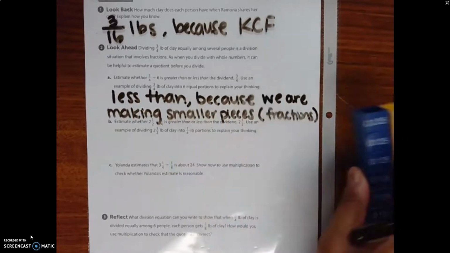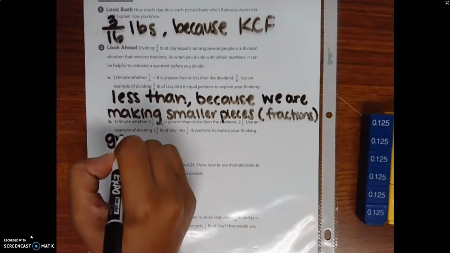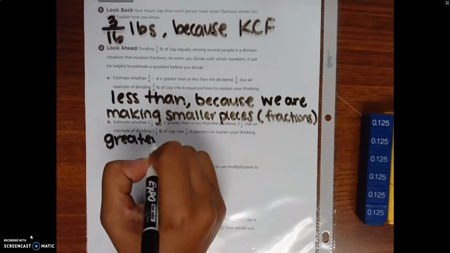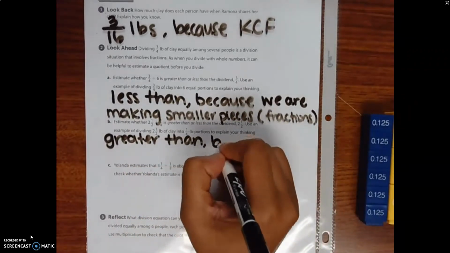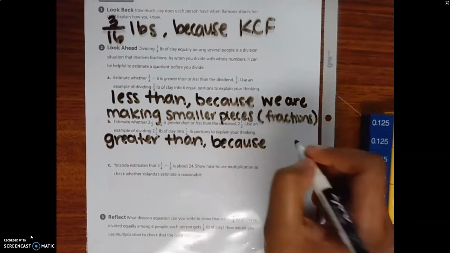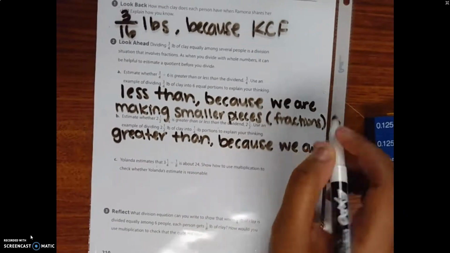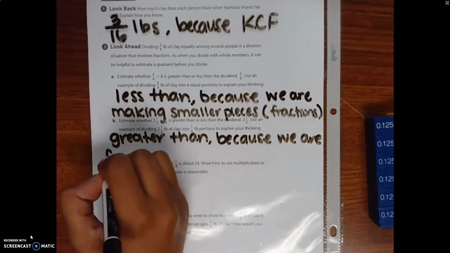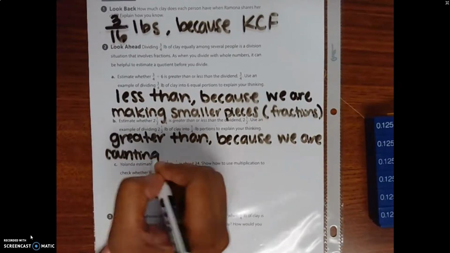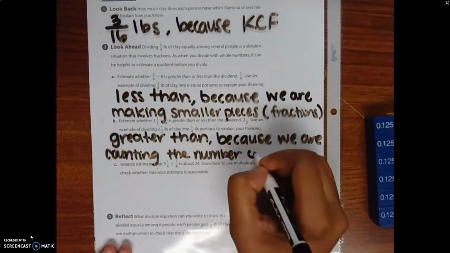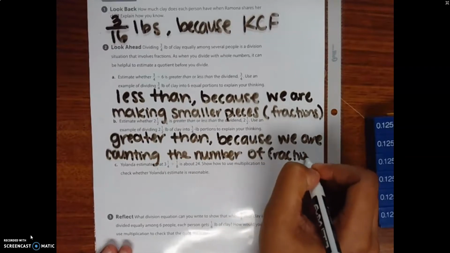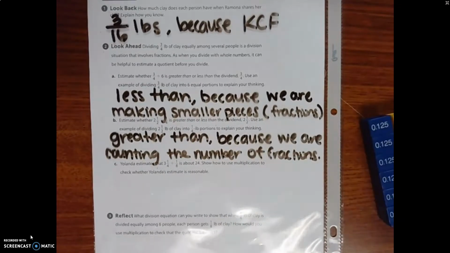Okay, so this is going to be greater than, again, we need to explain, so we're going to add that because we are counting the number of fractions. So we don't care how big the fractions are now. We just want to know how many of them there are. Okay, so that's the difference between these two questions.